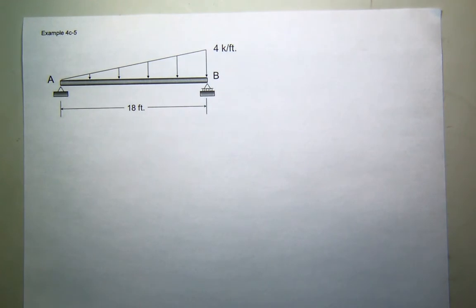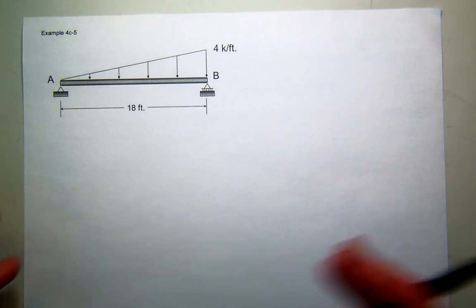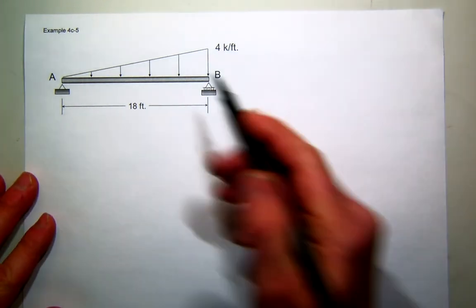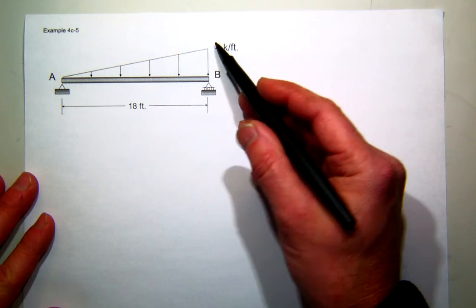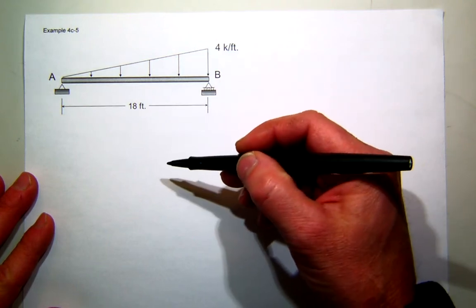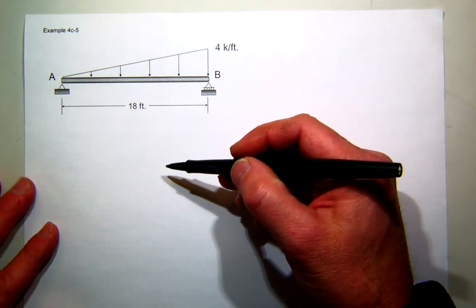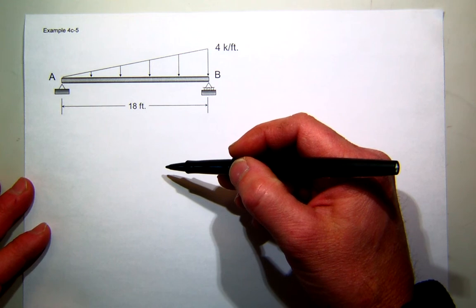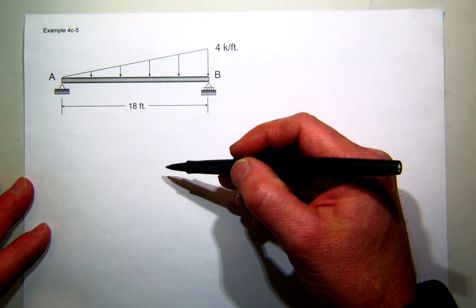So the problem, as originally defined, was to draw the shear force and bending moment diagram. And just to review, with this linear load, we know that the shear diagram is going to be quadratic, and the graphical approach for that, although not impossible, is a little more tedious.